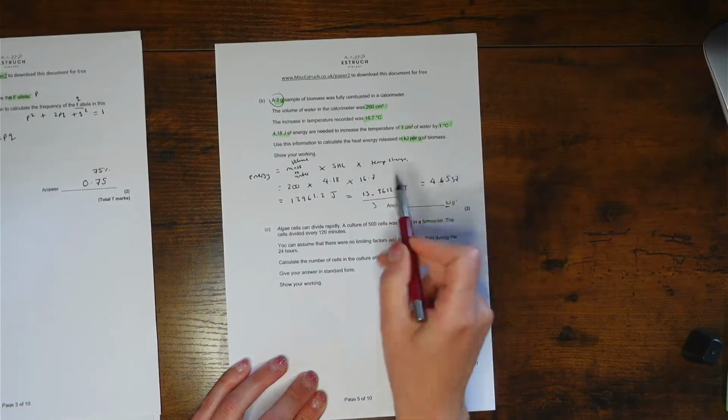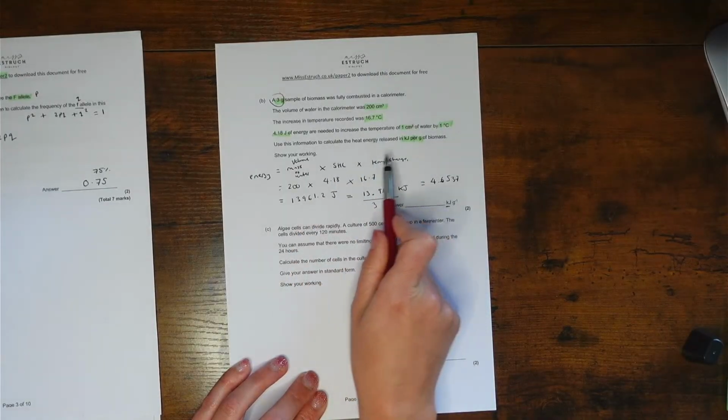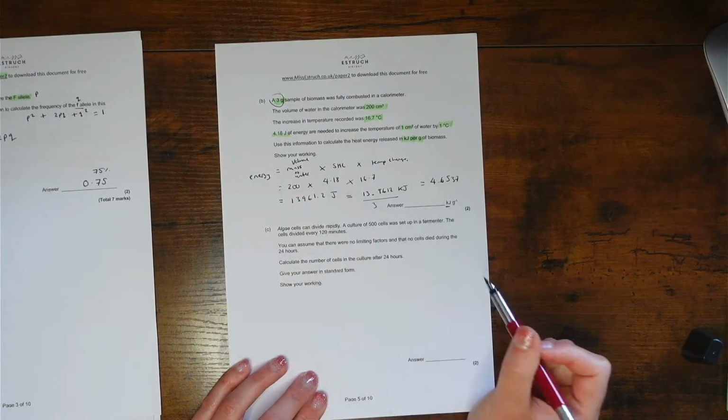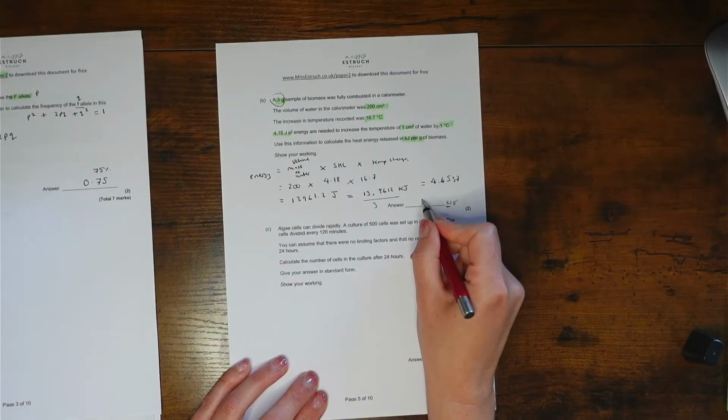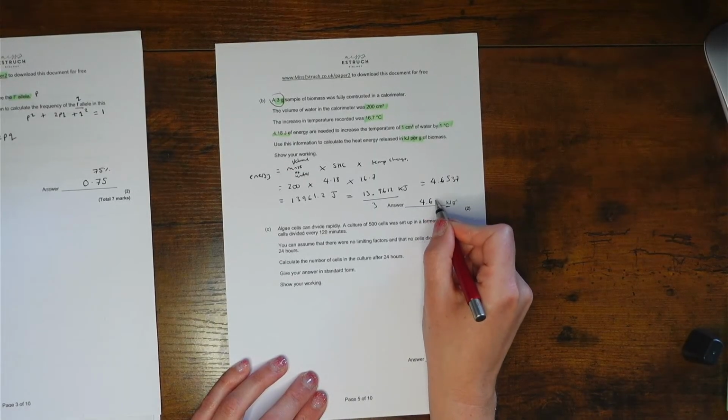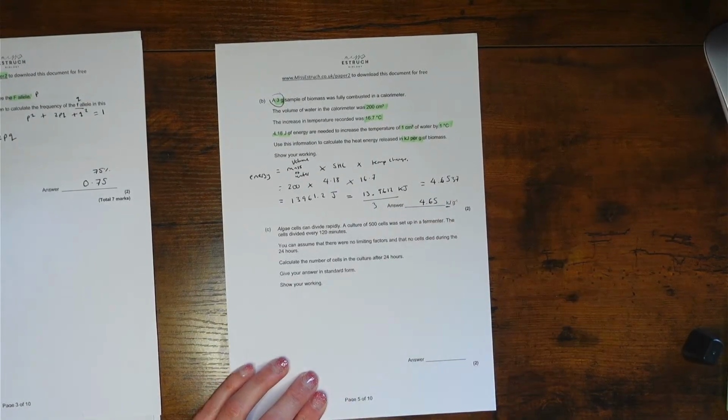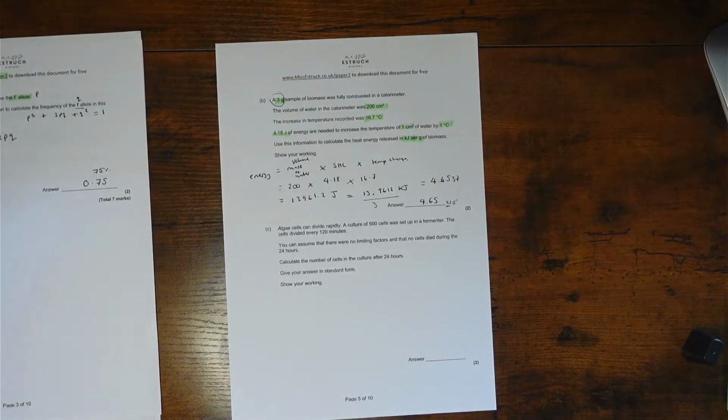4.6537. Have they told us what they want it to be rounded to? No, they haven't. So I'd do it to 2 decimal places. I'd say 4.65 kilojoules per gram. Right, next question.